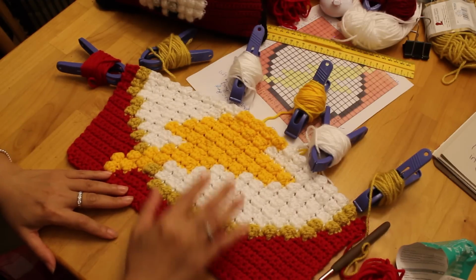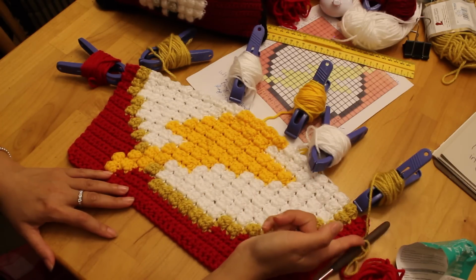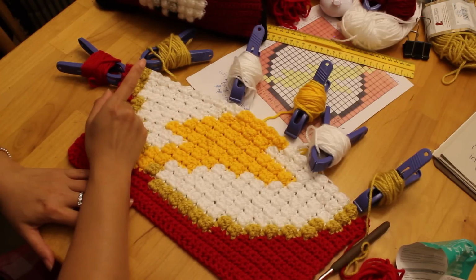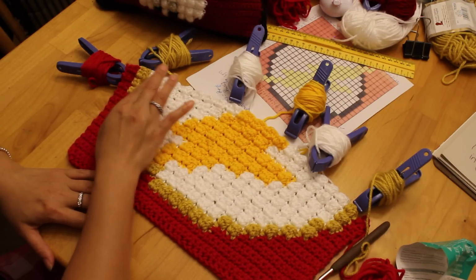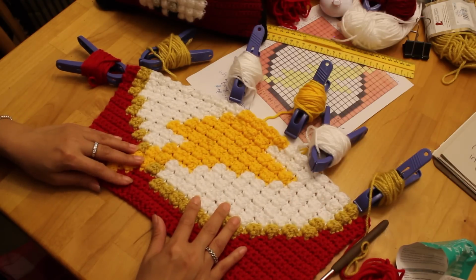So double check the graph again, make sure it looks right before you go on, and then you just do the same thing again. So now I'm on the next row, single crochet across, do all my color changes, flip it, and then follow along, going back, doing all the bobbles, except remember that the background is just flat.